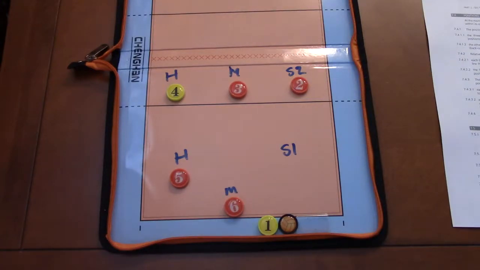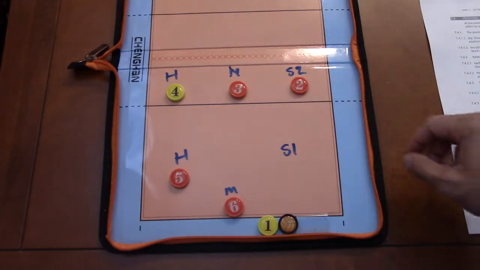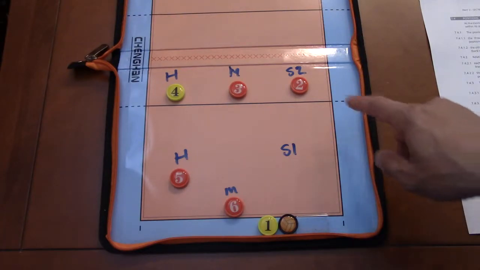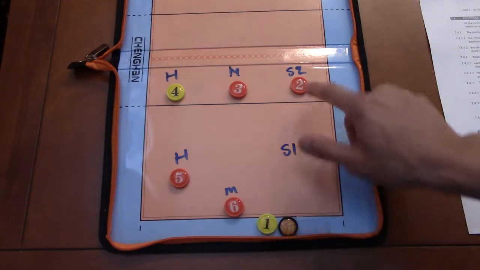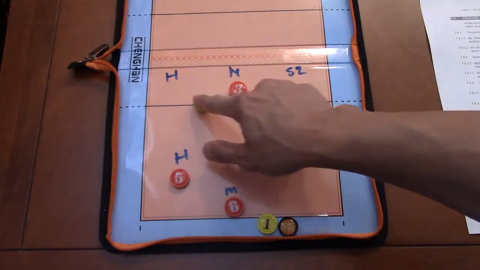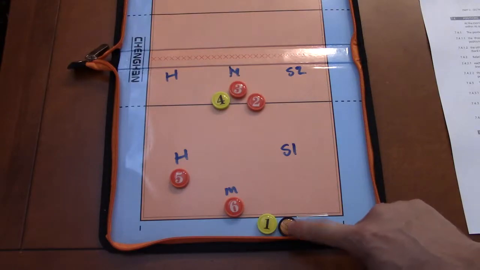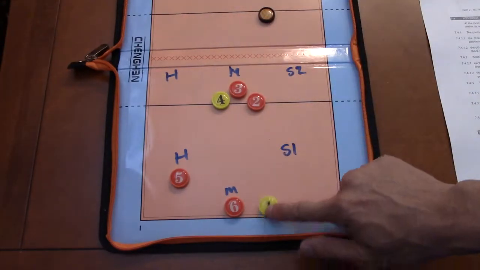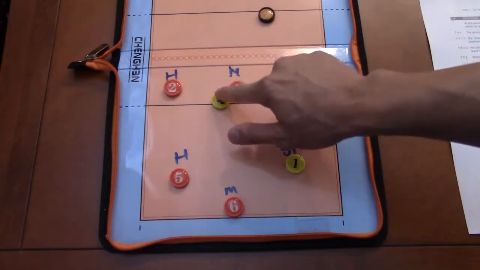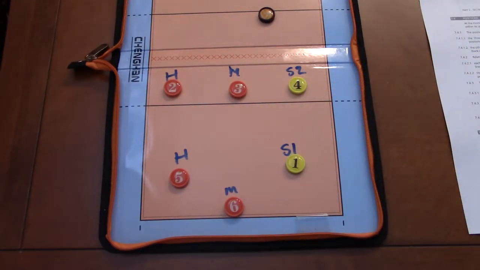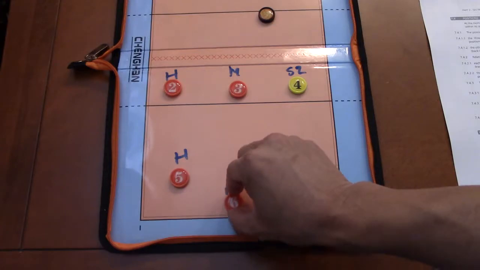Alright, so notice we want our setters going to the right side and our hitters going to the left side. So if our team is serving, if our setter is serving, let's go ahead and move these two guys much closer to where they need to be, so that when the ball is served, our setter will come in, and then these two guys can just switch, and then we have our base defense.